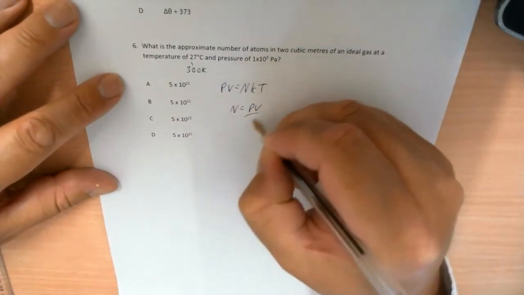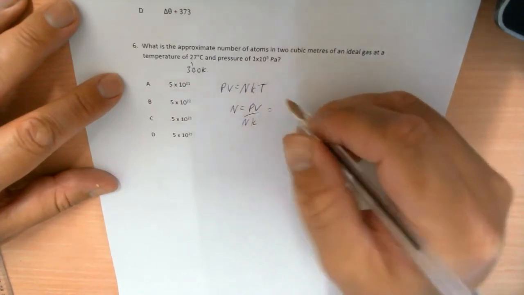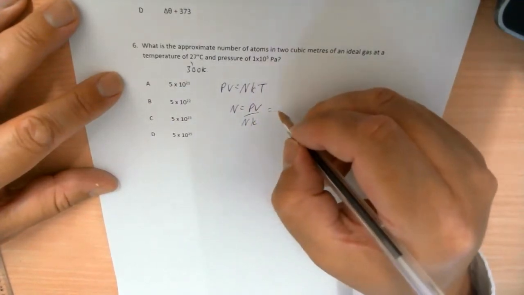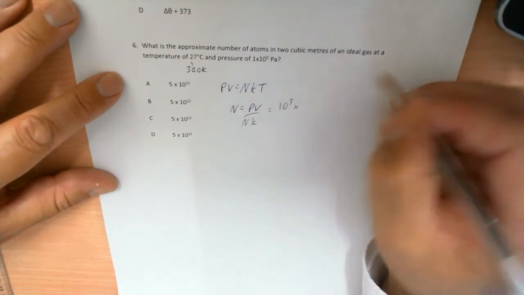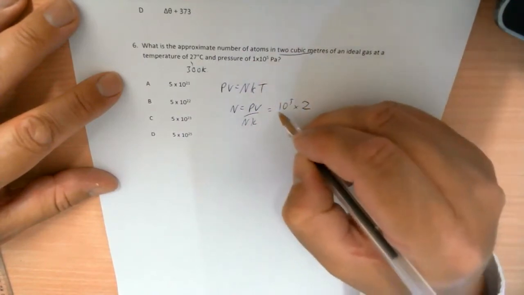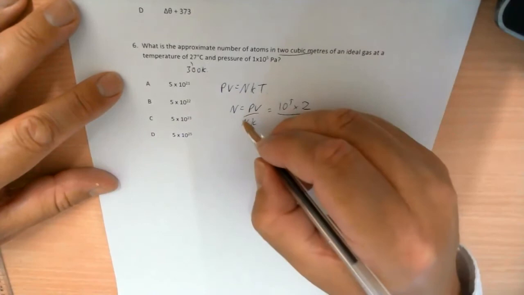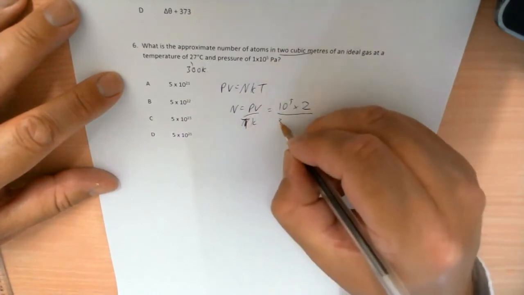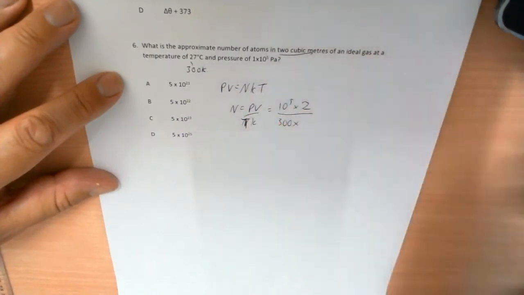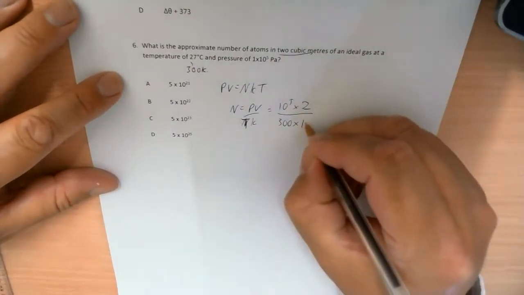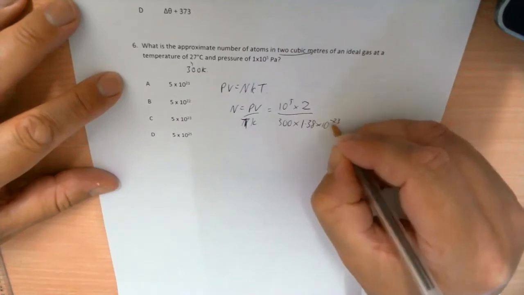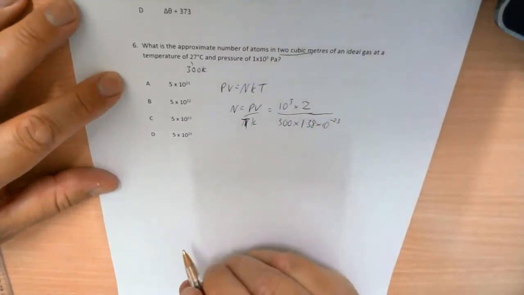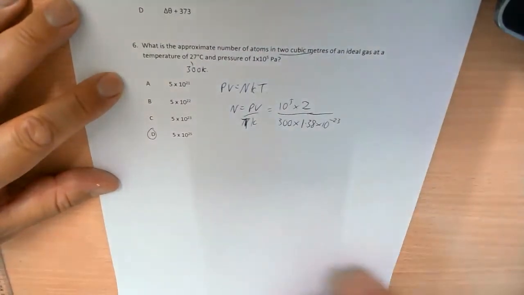So it's PV over kT. So we use pressure is 10 to the power 5. Volume is 2 cubic meters. And T is 300. And k is 1.38 times 10 to the power of minus 23. And we end up with D, according to my calculations.